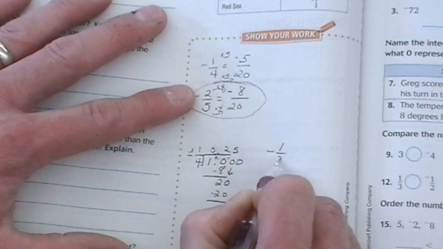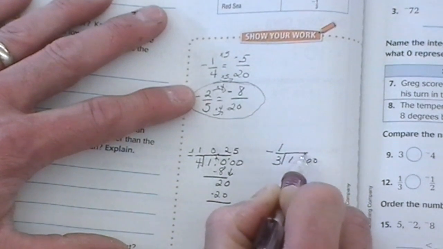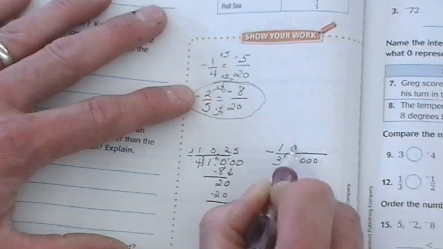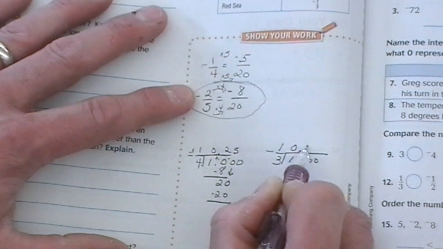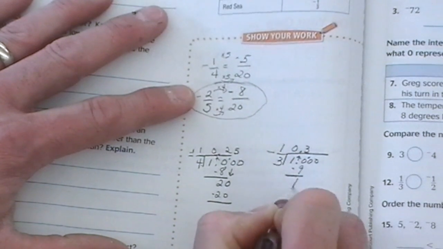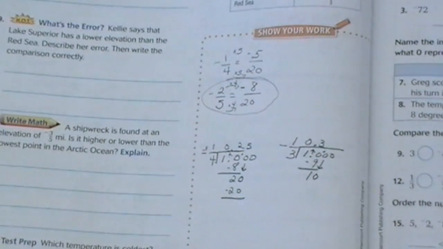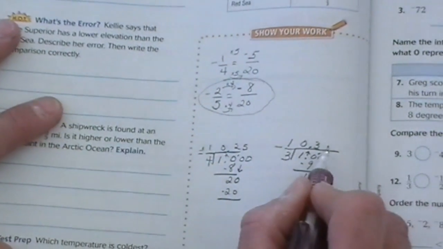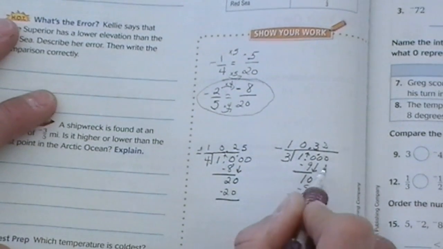So here's -1/3. 1 goes in the house, add my 3 zeros. 3 can't go into 1, so that's a 0. Bring up my decimal. 3 goes into 10 3 times. 3 times 3 is 9. 10 minus 9 is 1. Bring down my 0. Uh-oh, I've got 10 again. Boy, I feel like I've been here before. 3 times 3 is 9. Oh man, I've got 10 again.